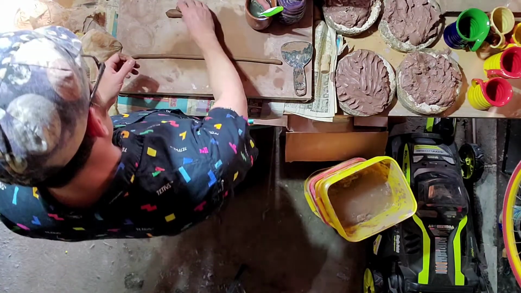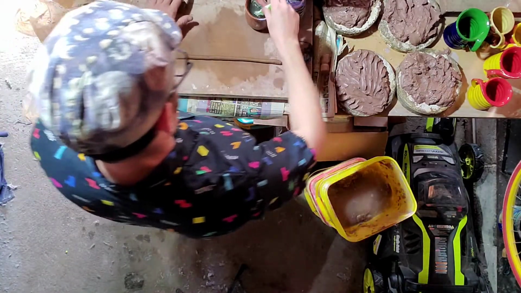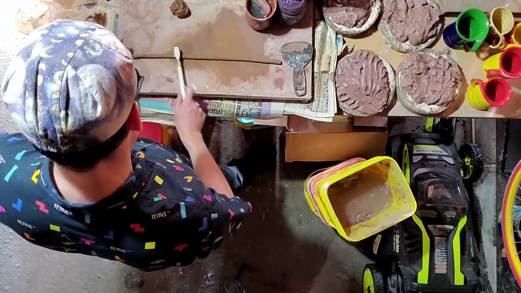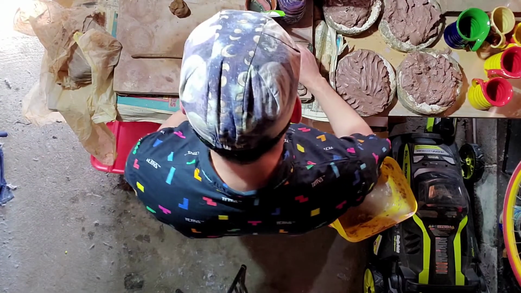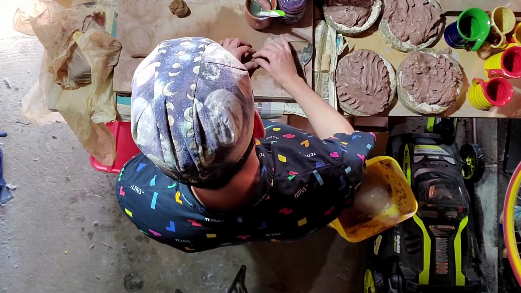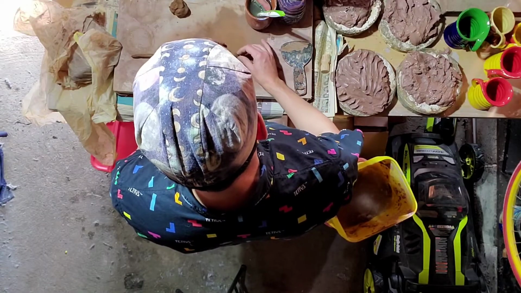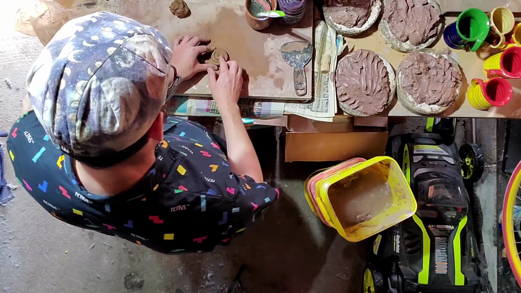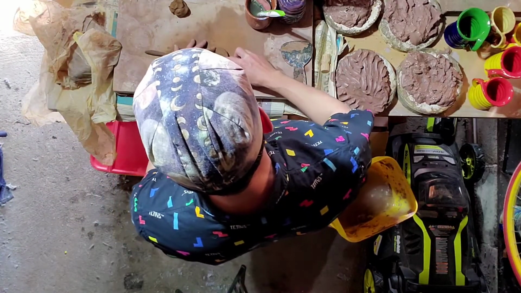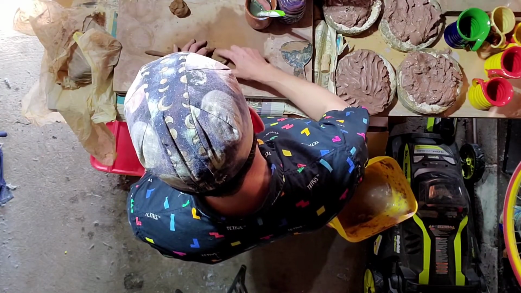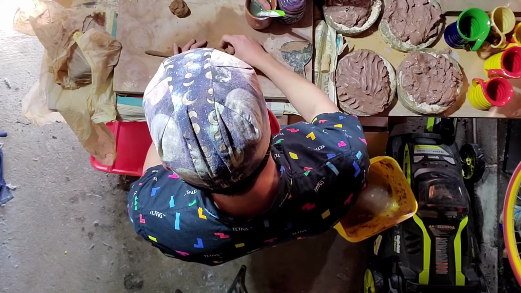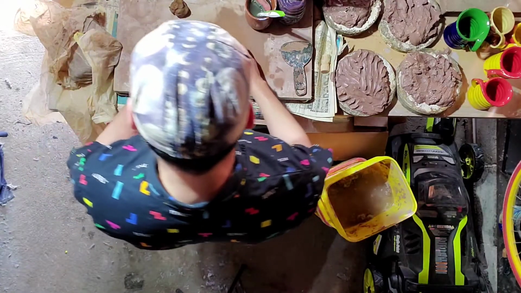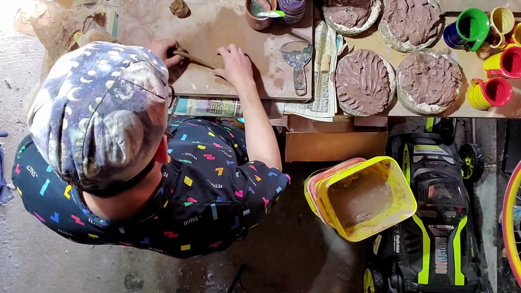But if this is going to be purely a coil pot, then I'm going to slip and score one side of this coil, and then just start rolling it into a spiral. And this will act as the base of my pot. Now that I have a little base here, I'm going to smudge that together on what will be the inside of the pot. Make it nice and smooth. Now I'm using local clay. This is wild clay that I dug up, so it's not going to be as smooth, but that's all right.